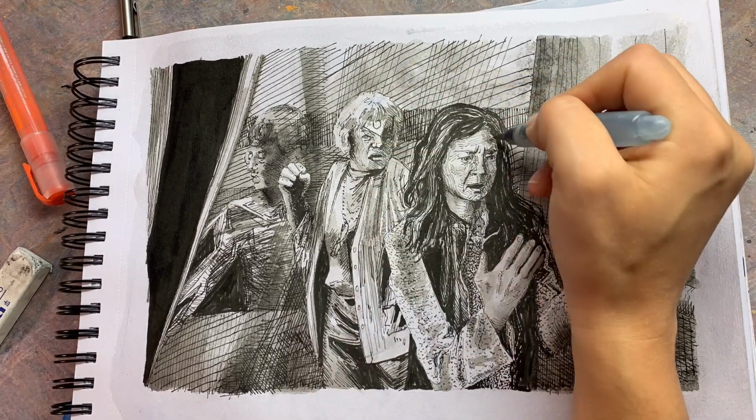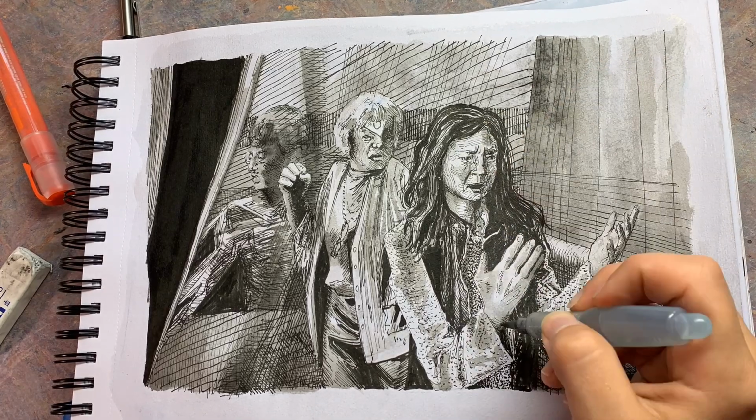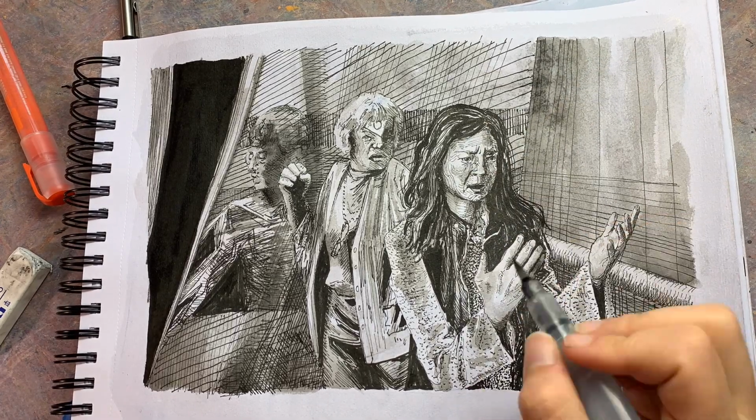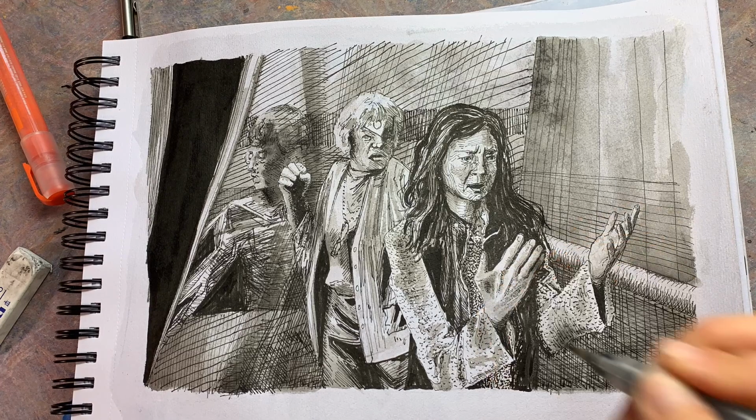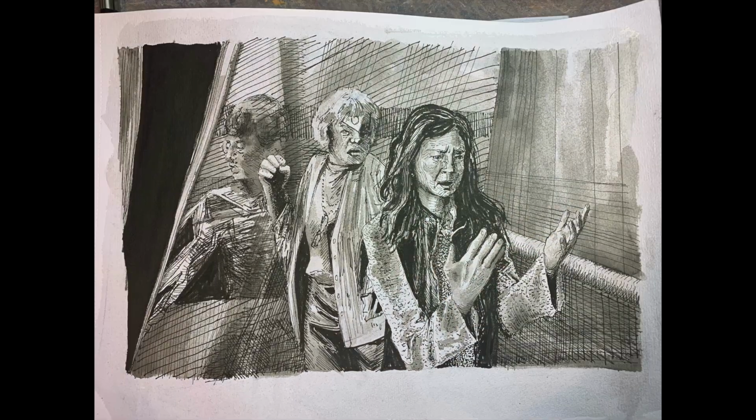I probably have a long list of things I might have done differently, such as working in ink wash before doing a bunch of my hatching. I also noticed after the fact that some of my proportions are totally off, so I made Michelle Yeoh's head too small. Her thumb isn't quite long enough.